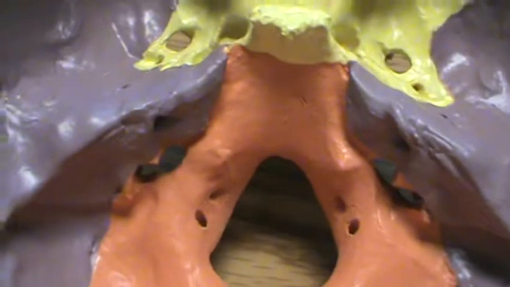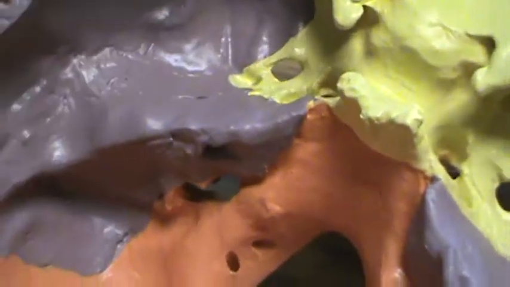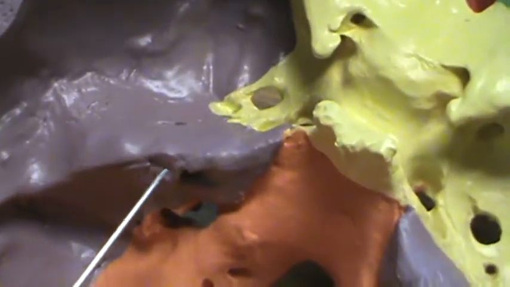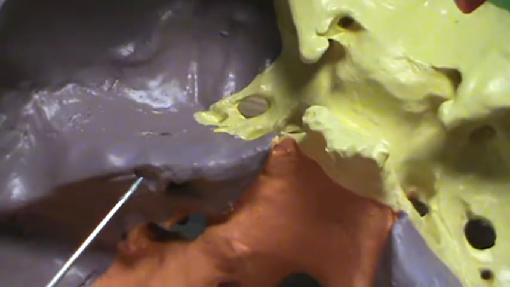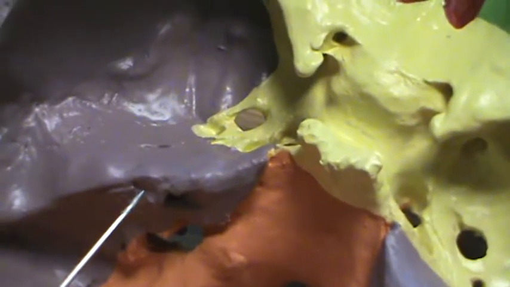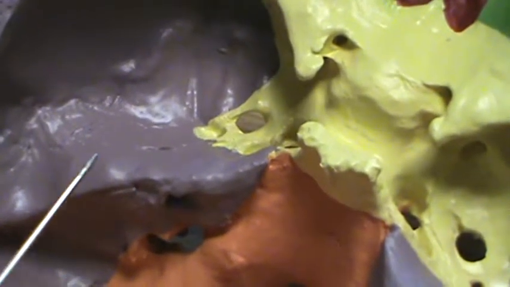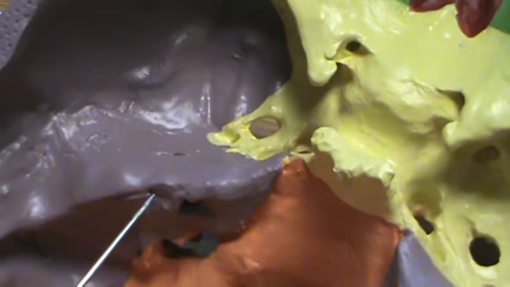Okay, and so let's go on. We've got a couple more holes here. What about that hole? Get a good angle on this thing so you can see it. We got a nice little hole. Still a hole right there. This is the internal acoustic meatus, internal opening, also called the internal auditory meatus.